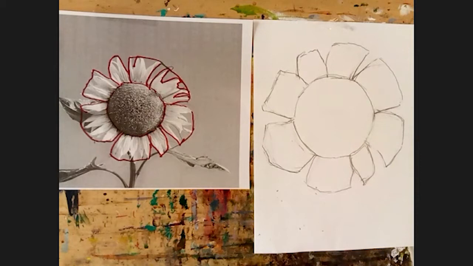Oh, Rashmi just posted her sunflower from yesterday. It was really amazing. Anyway, one of the things I wanted to say, oh, hold on here.